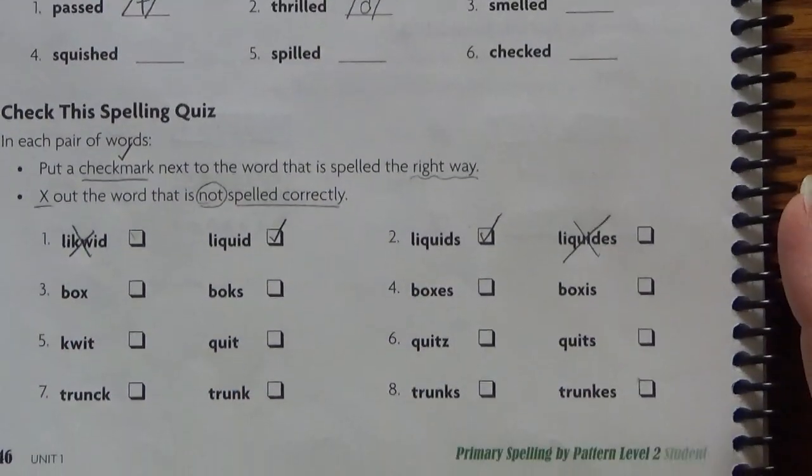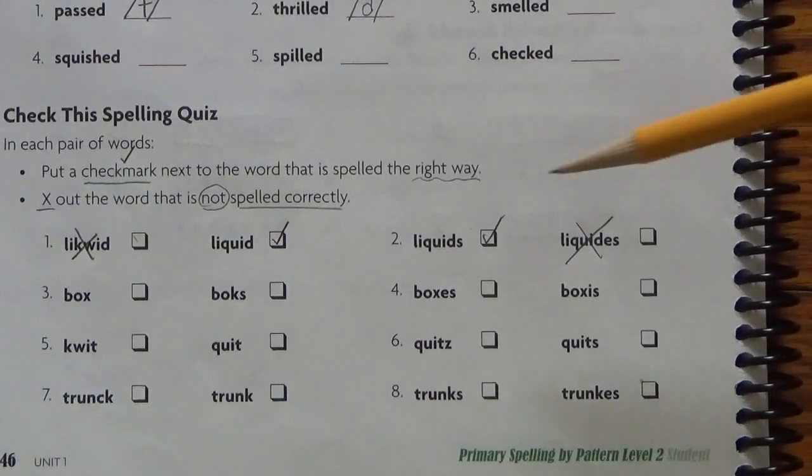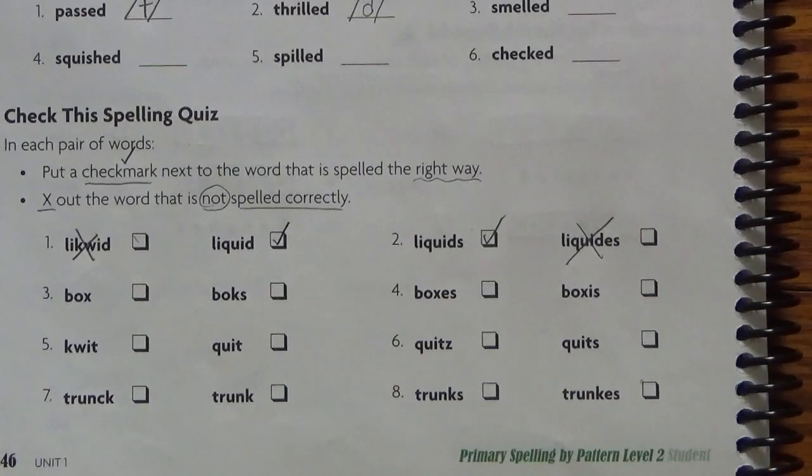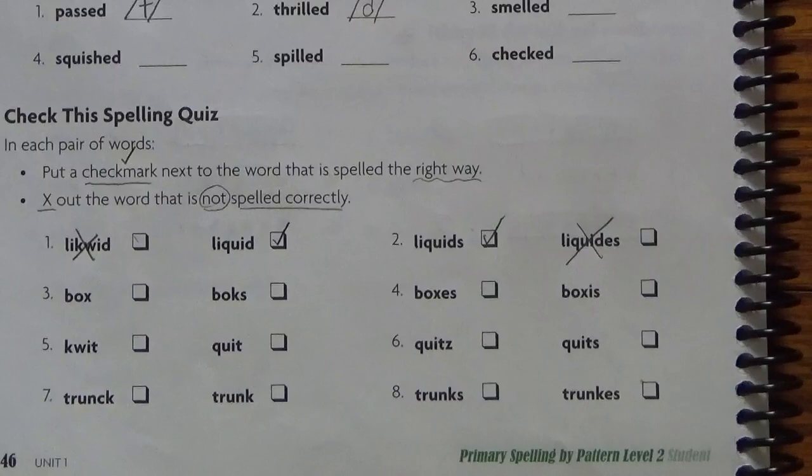Does it look right to you? How's it look? Is that alarm in your brain going off like, no, that doesn't look right? But also use your rule to finalize your thought. And if you have to, go back and look in our book.